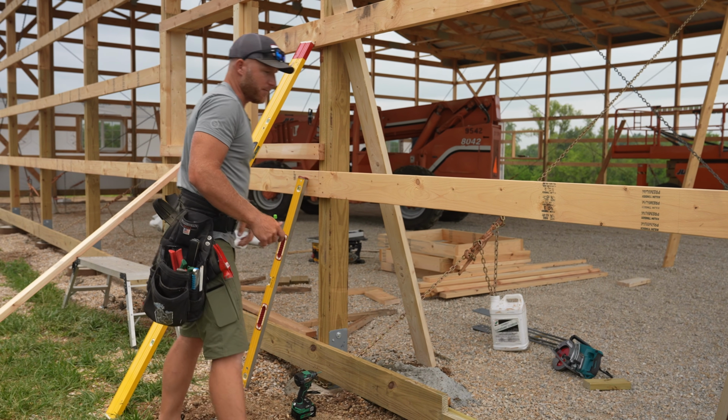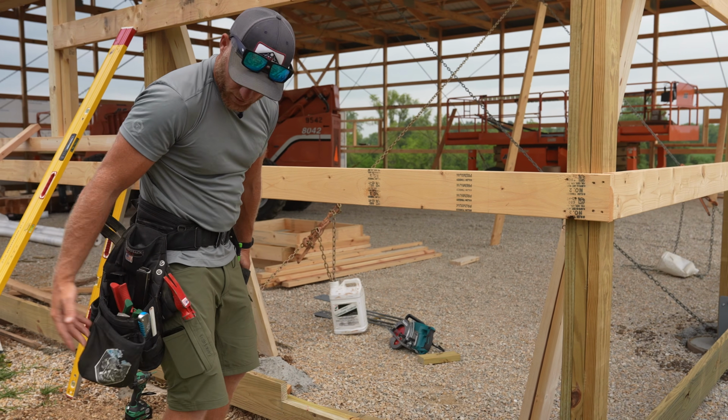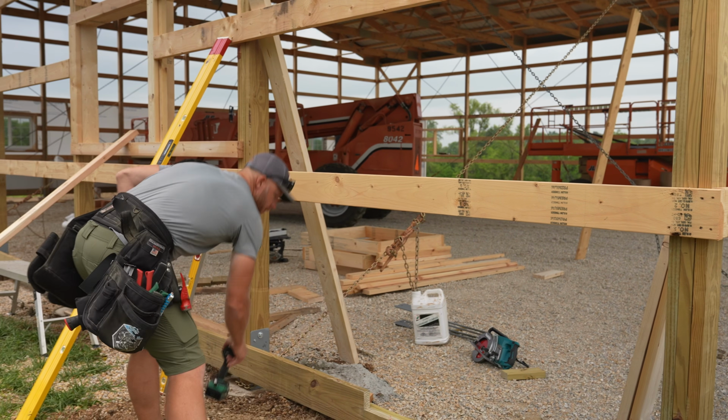accurate. But anyway, now that we have that done, we can go ahead and frame in our jambs to those marks.